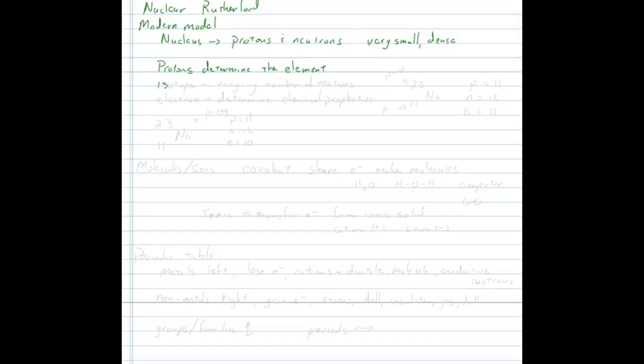An isotope has a varying number of neutrons. You have a few more or a few less neutrons than the average.